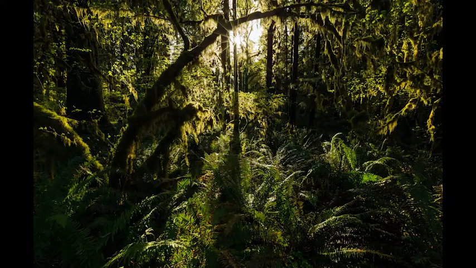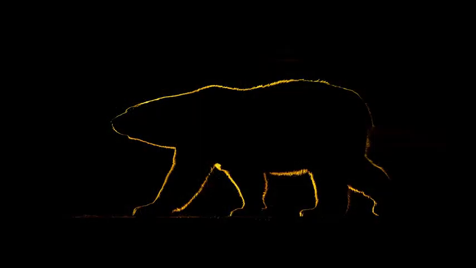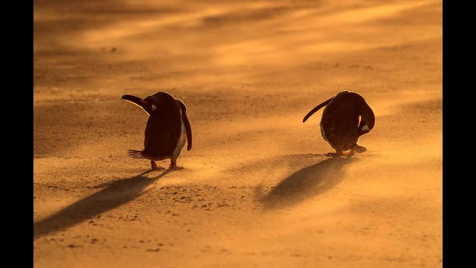So the final lighting style is my personal favorite, and that's backlighting. That's when you have the sun behind your subject, and when the sun is low and strong, let's say on a clear day when you don't have any clouds blocking the light, if you're working with a subject with translucent edges like an animal with fur or a bird with feathers, you can get a really strong backlit effect.